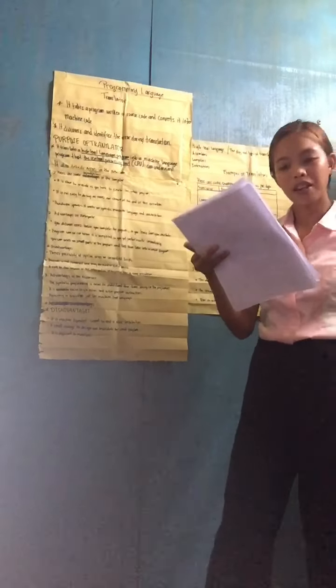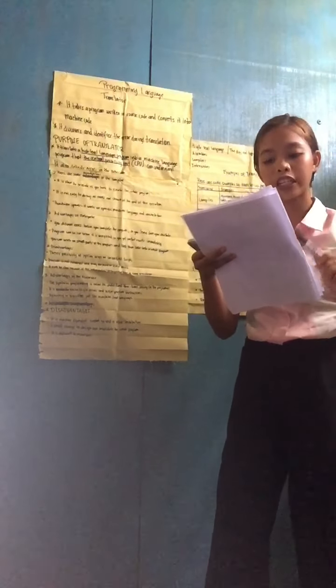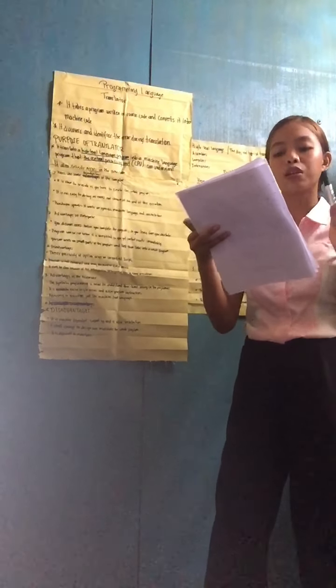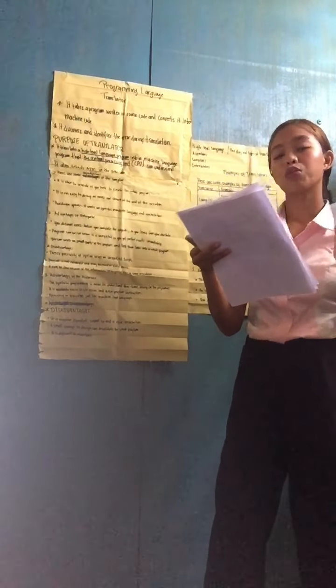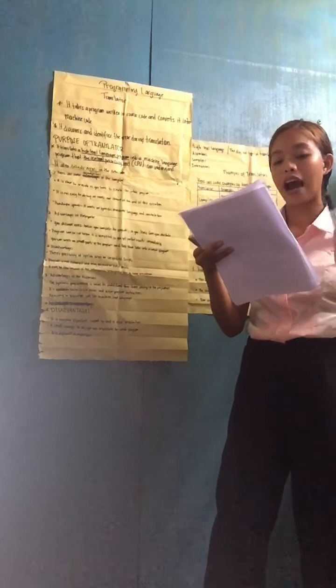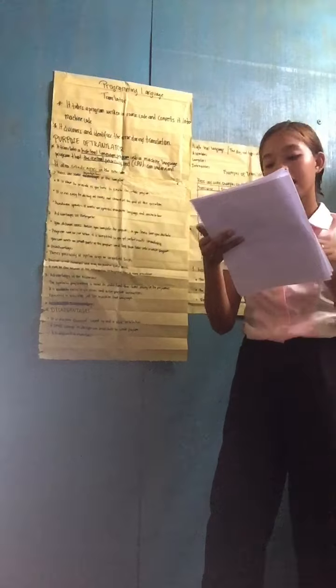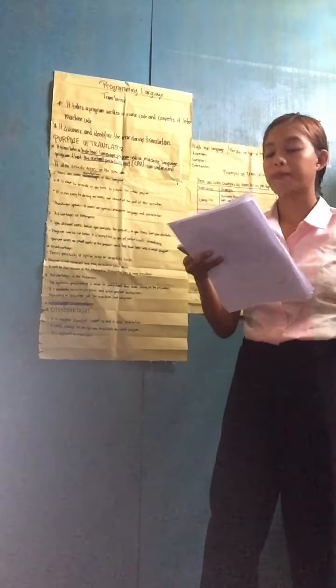Second, we have compilers. A compiler is used to convert a high-level programming language. It translates high-level code to low-level code all at once and then saves it to memory.